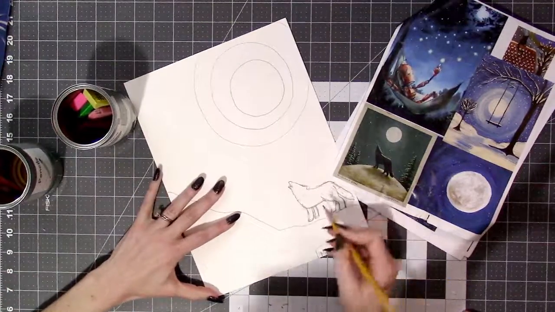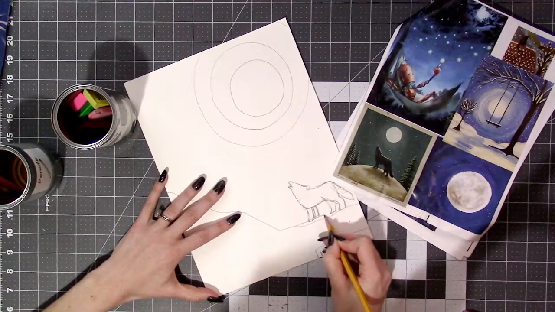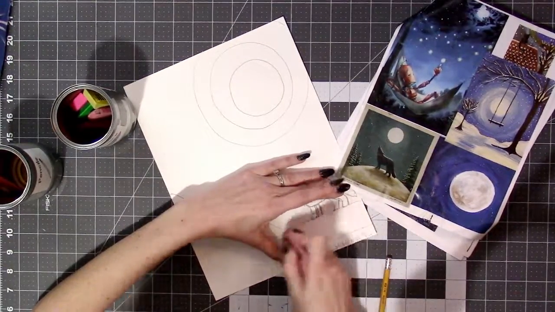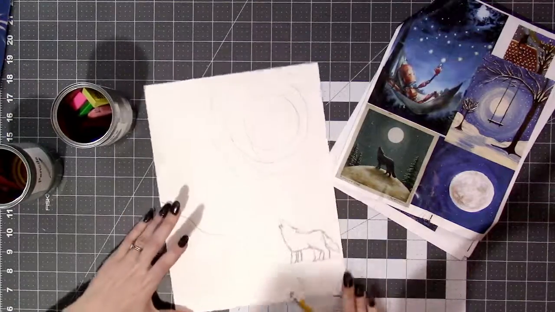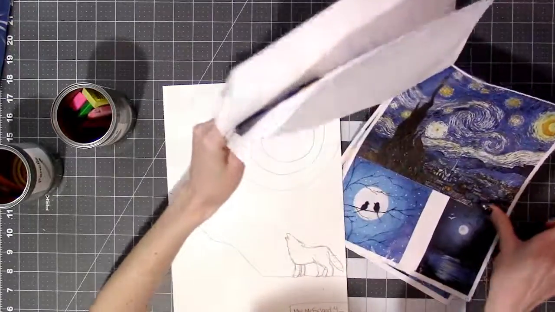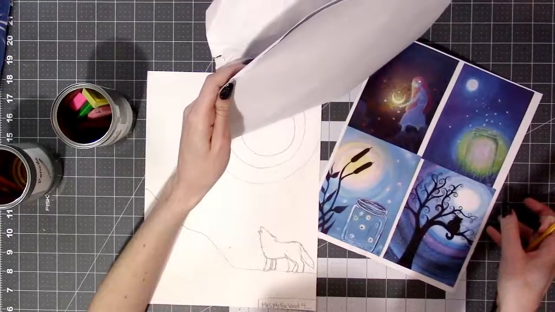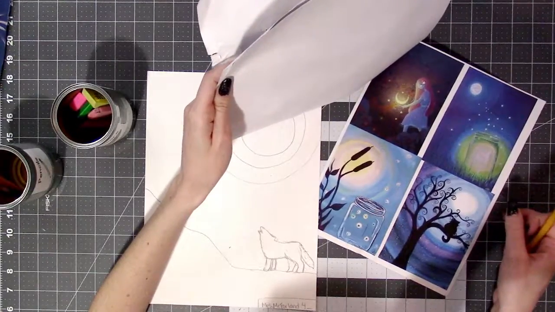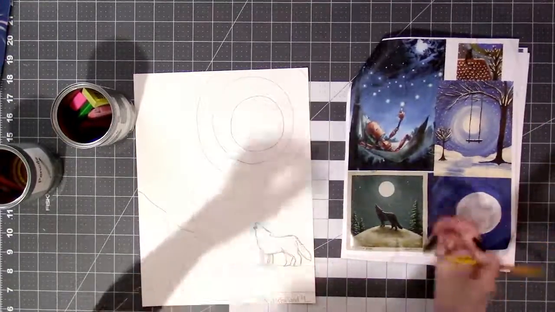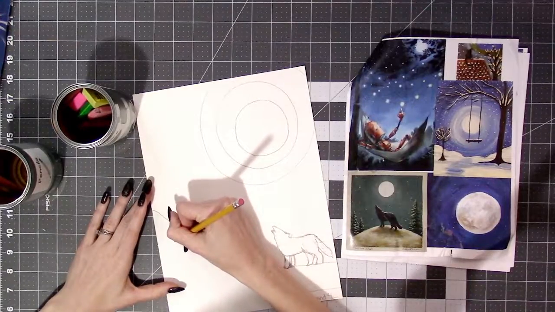Okay, and then I'm going to bring the ground up a little bit for him. Okay. And then, let's see what else I can do. I think I might add some of these pine trees over here. Kind of coming up.